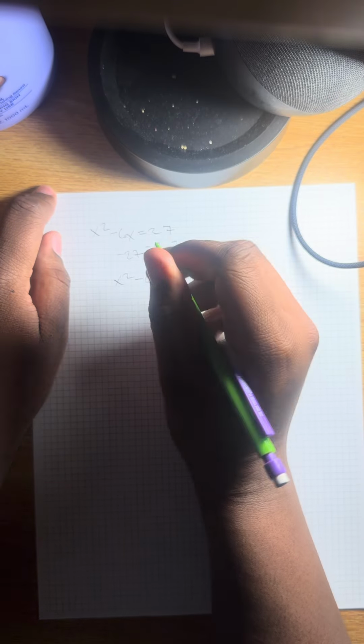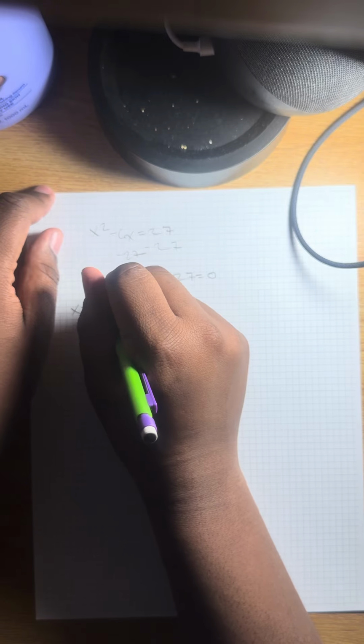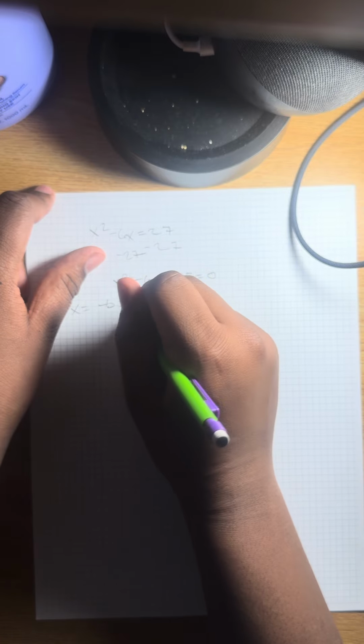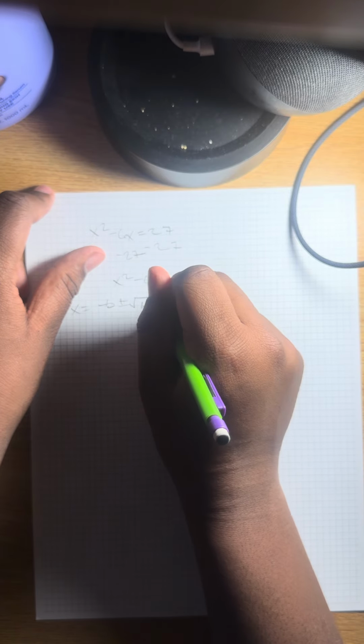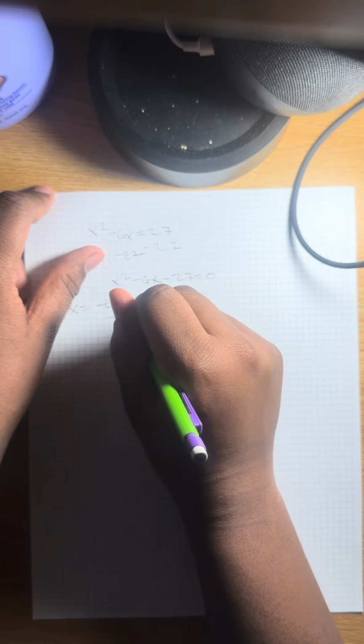Now we're going to put this into the quadratic formula, which is x equals -b plus or minus the square root of b squared minus 4ac, divided by 2a.